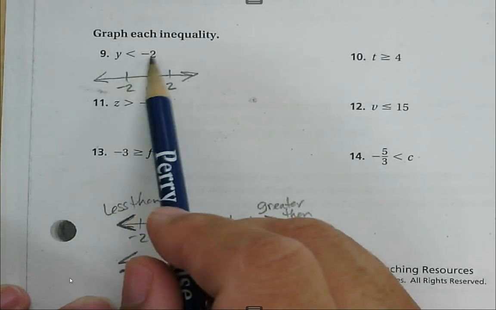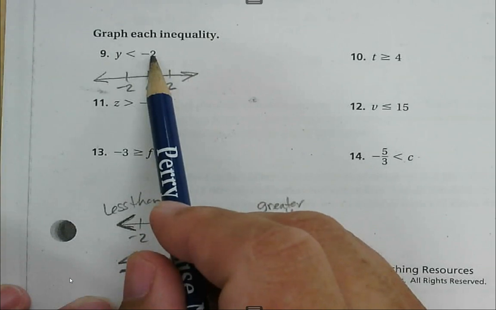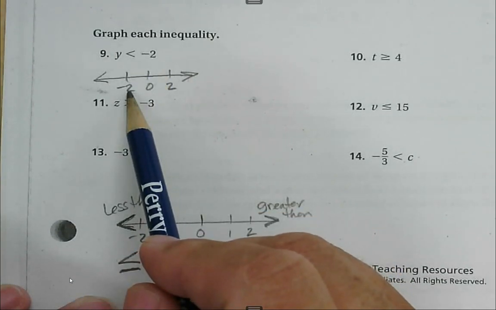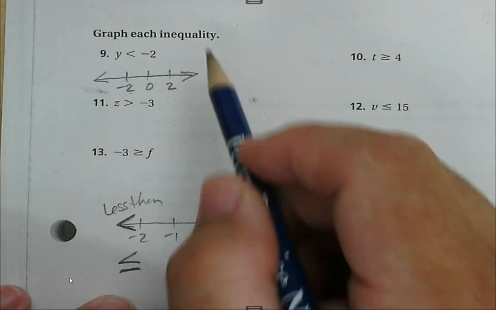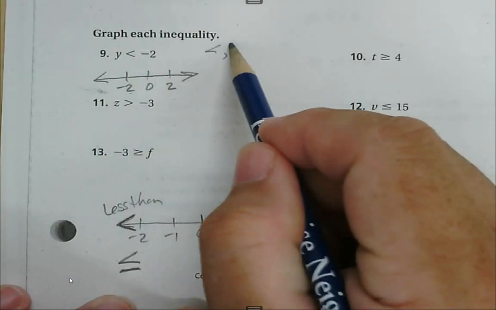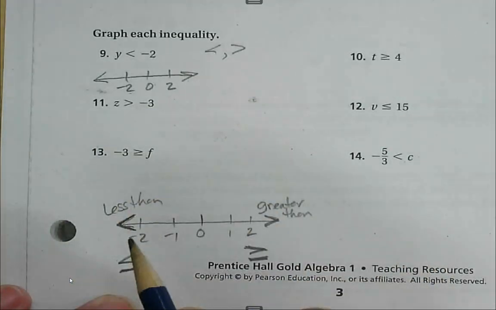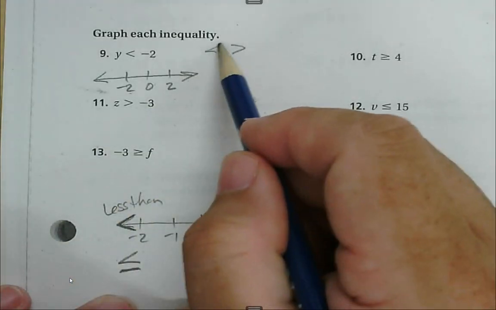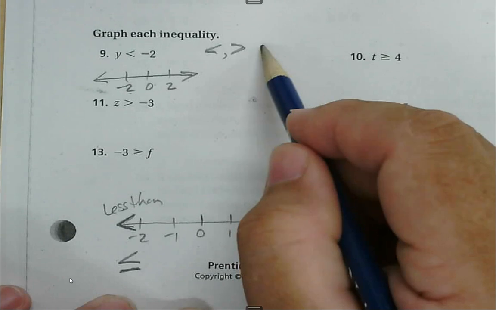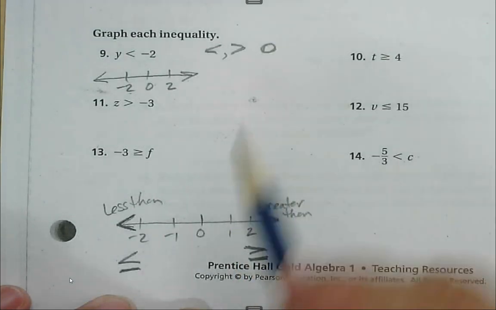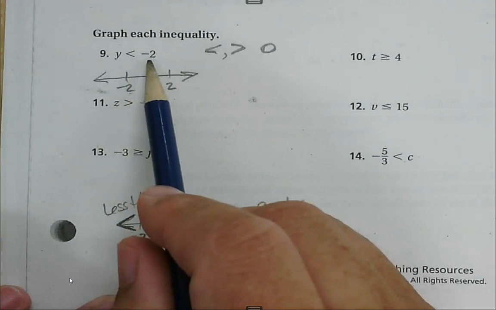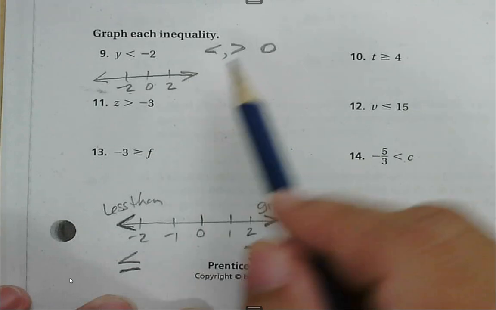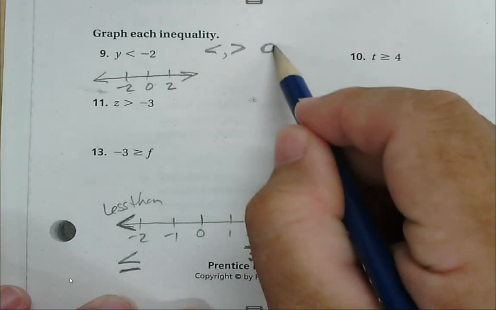So let's talk about a few things. First of all, we know the -2 has to be a part of the equation. So this number has to be a part of it. But one of the rules that we need to talk about is if you have less than or greater than, no equal to symbols there, just less than or greater than, then we're going to use an open circle for that. And the reason we do that is because we're saying my number needs to be less than -2. It can't include -2, but it needs to be less than -2. So that's the reason that you use an open circle.